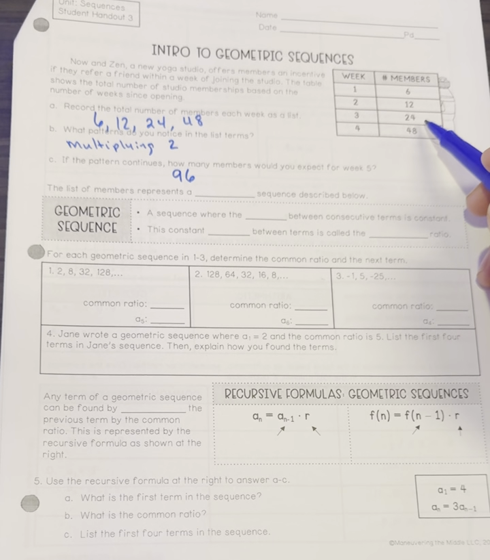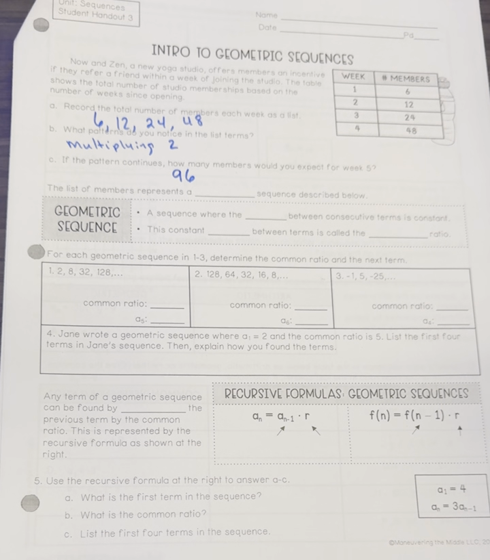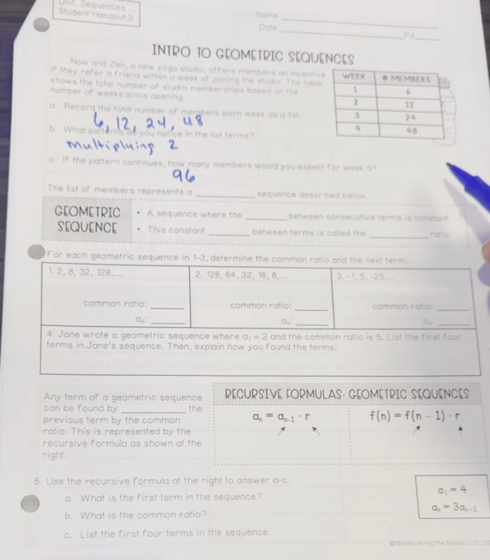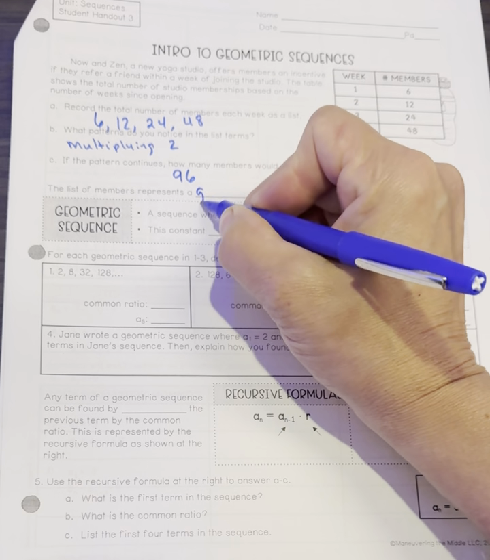Why doesn't it stay the same? Because that's not the pattern. It's not multiplying by 6, we are doubling it. That's why it's not linear. If it was constant, if it stayed the same, it would be linear. But it's not. Okay, so a list of numbers represents a geometric sequence.